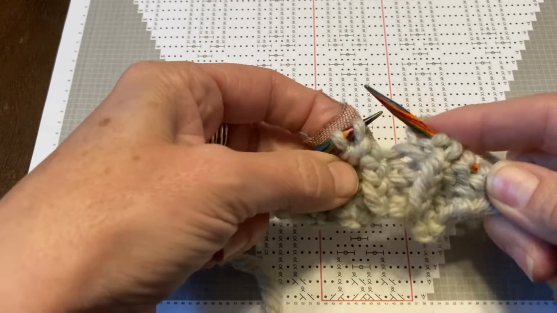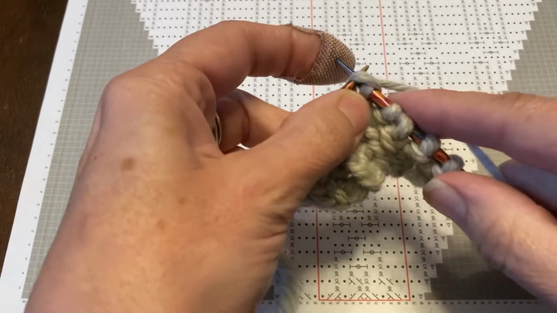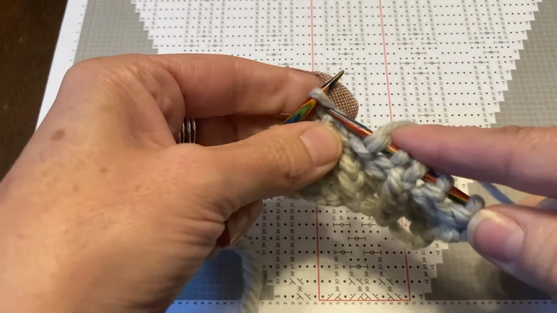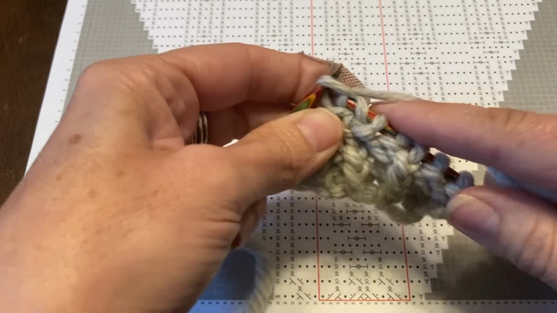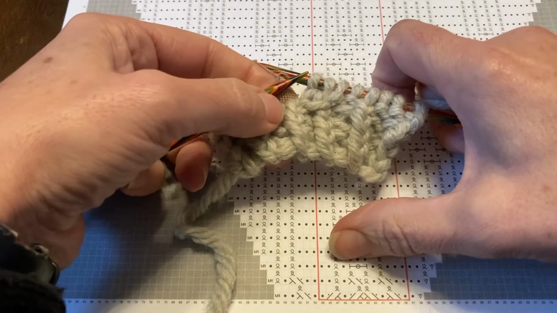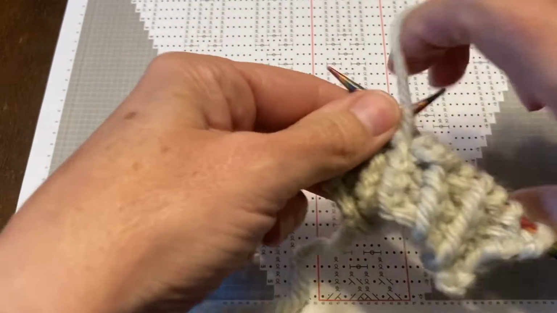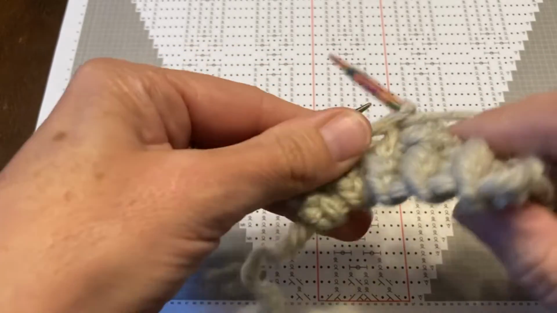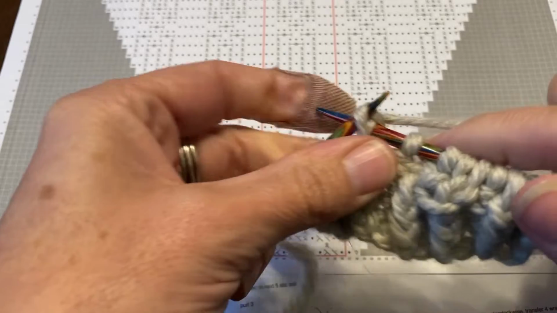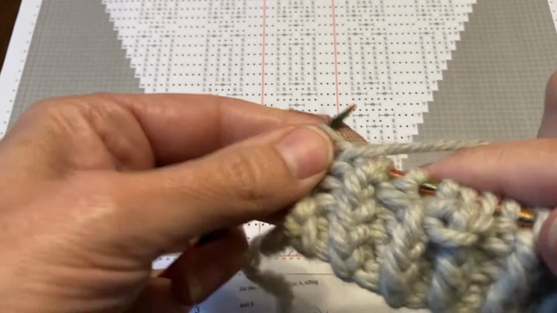Okay, and then we're going to knit 1, yarn over, knit 1. Okay, purl, knit through the back loop, and purl 2.